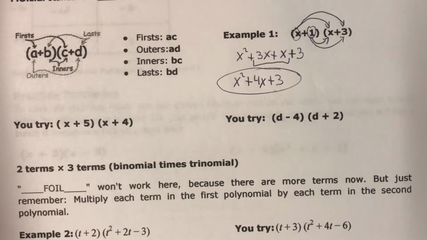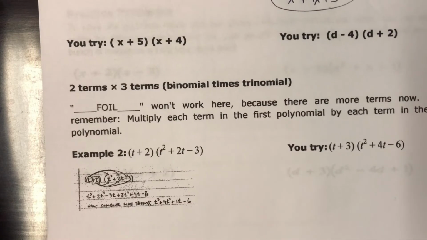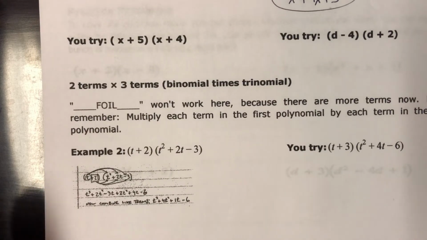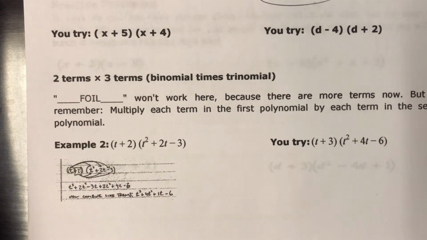Okay? All right, so now let's multiply 2 terms by 3 terms, or a binomial times a trinomial. The FOIL method won't work here because there are more terms now. But just remember, multiply each term in the first polynomial by each term in the second polynomial.